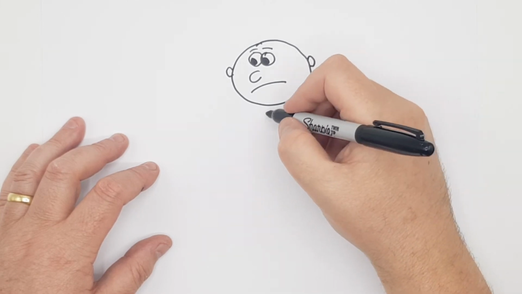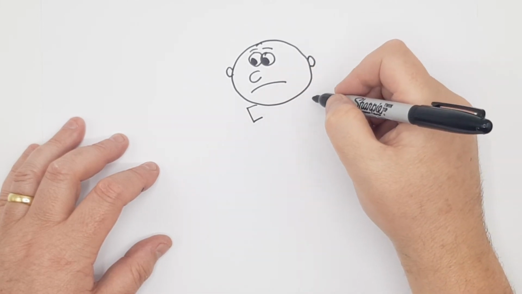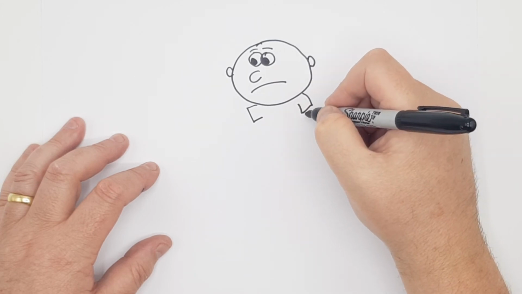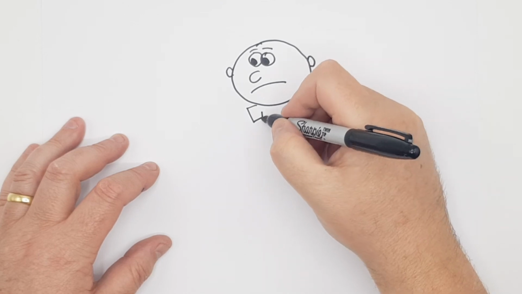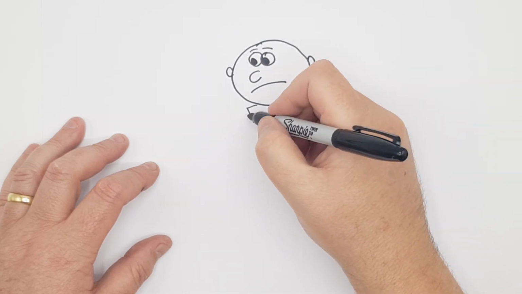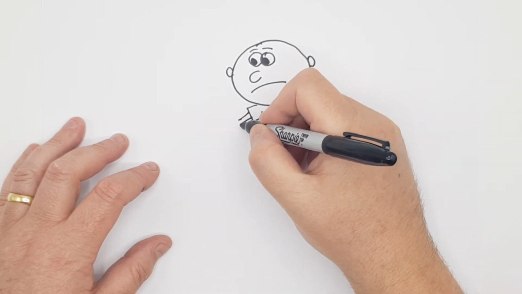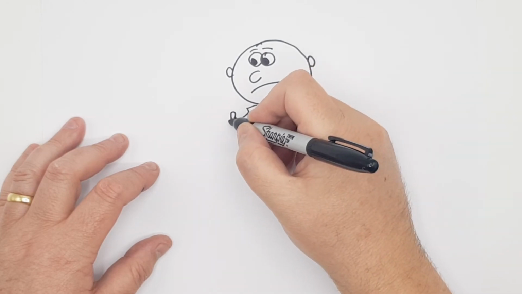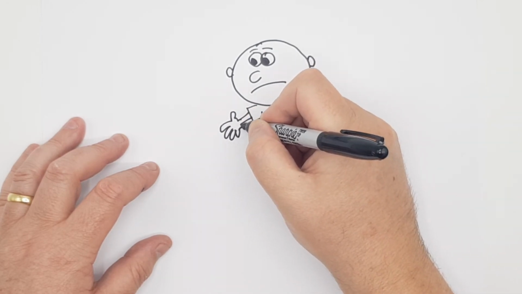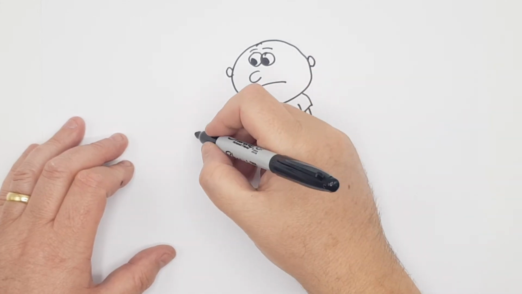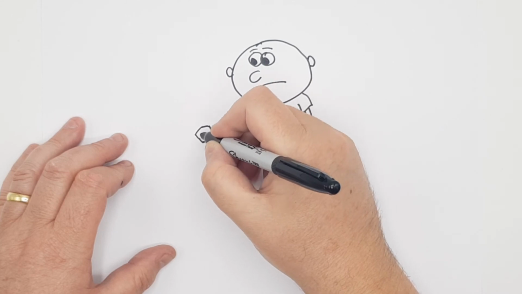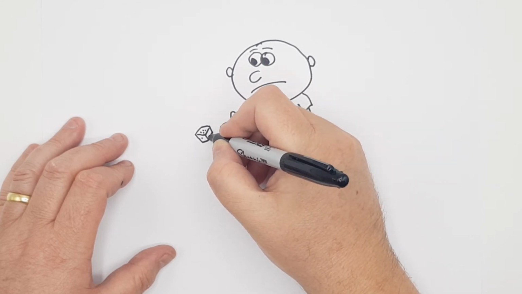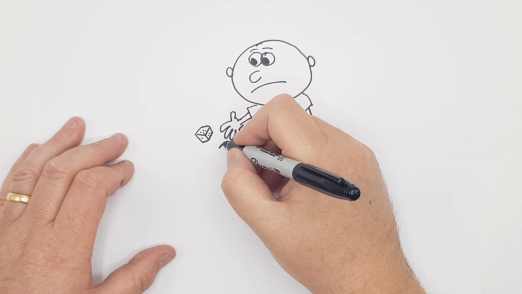But in actual fact, the reason why he's looking quite so worried is he's in the middle of playing a game of some kind, and what he's doing is he's just decided to throw a set of dice.